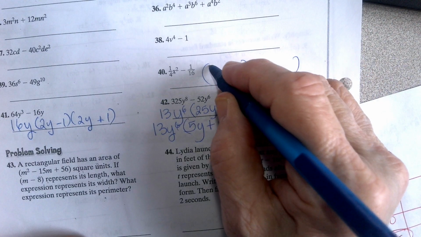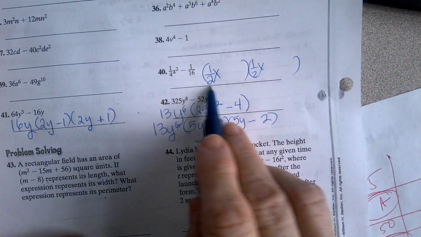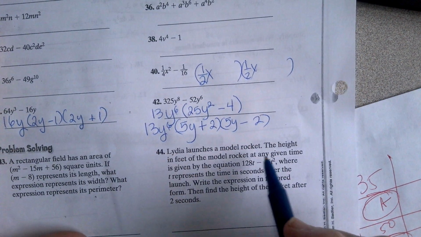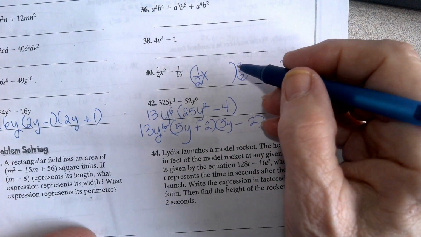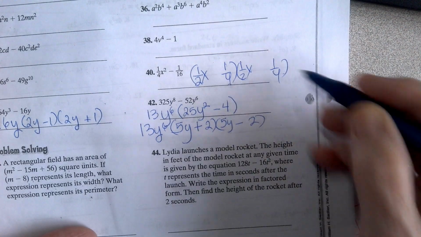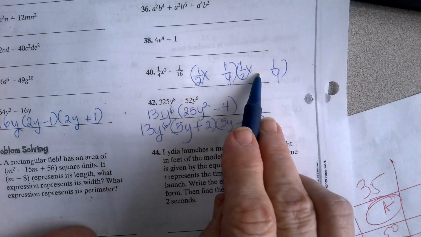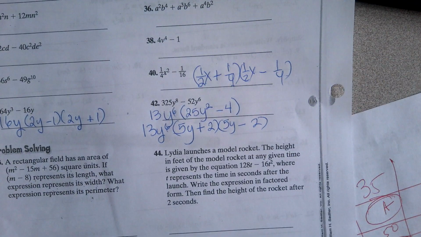Thank you. 1/2 x times 1/2 x. A half times a half is 1/4. Who thinks they know how we're going to get 1/16? 1/4 and 1/4, because 4 times 4 is 16. And for the signs to be a negative, what do these two signs have to be? A positive and a negative. That wasn't that bad. That was easy.